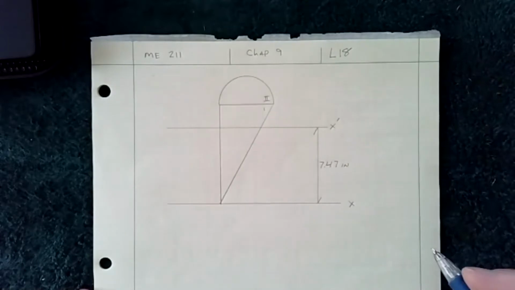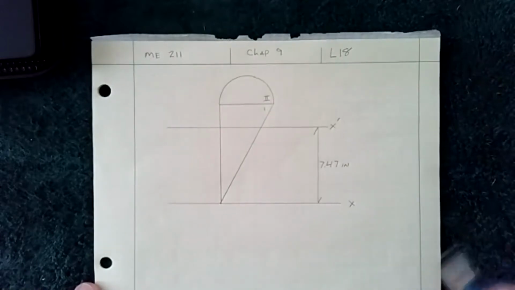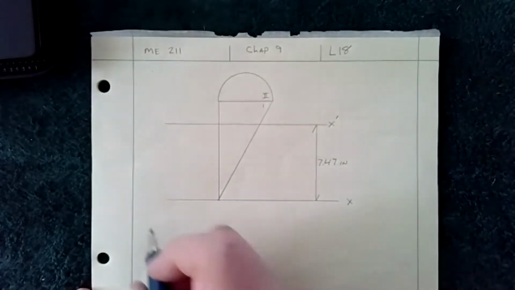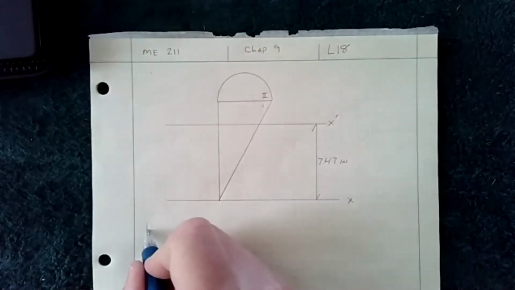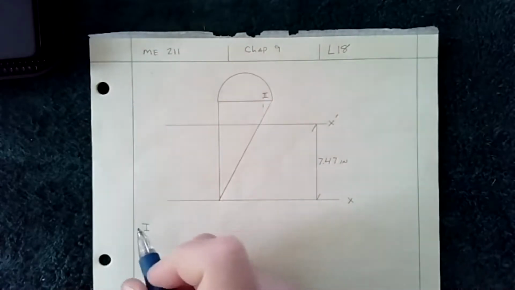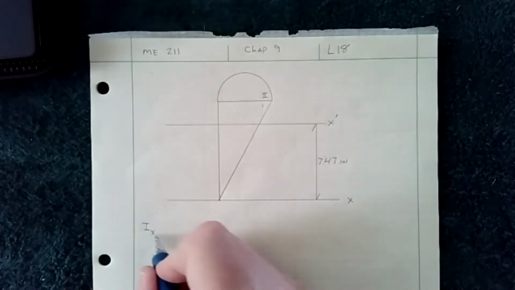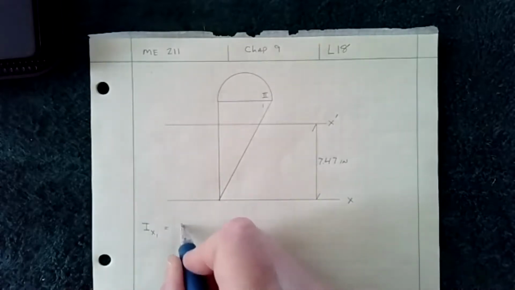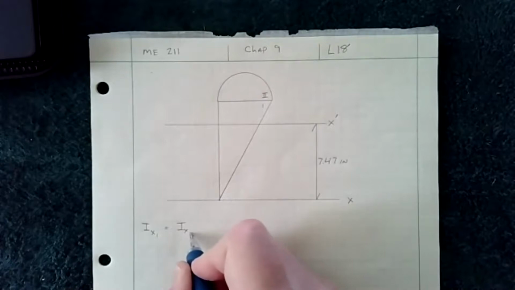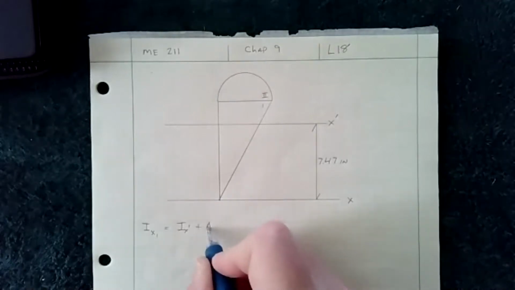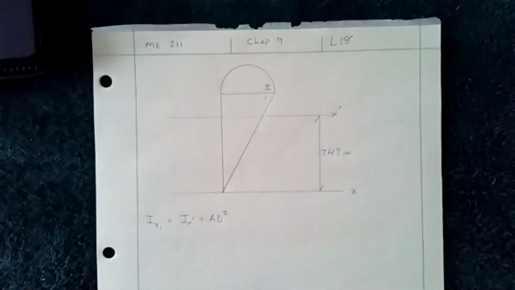Let's just do the triangle first. So if we look at the triangle number 1, we know Ix of 1 is equal to Ix prime plus AD squared as normal.